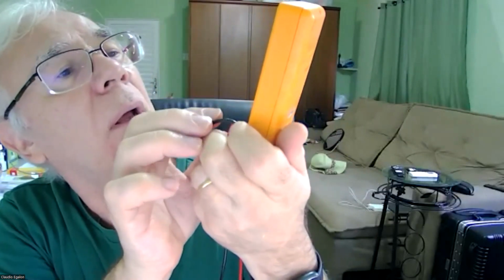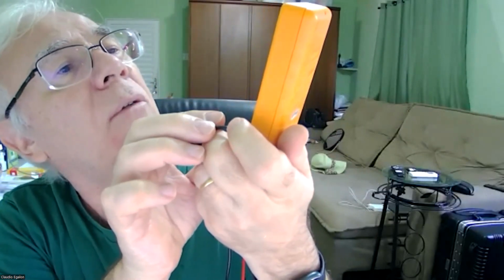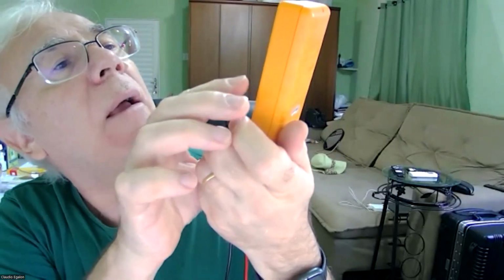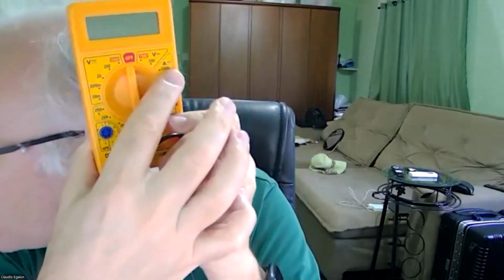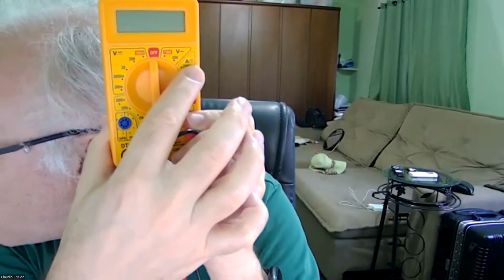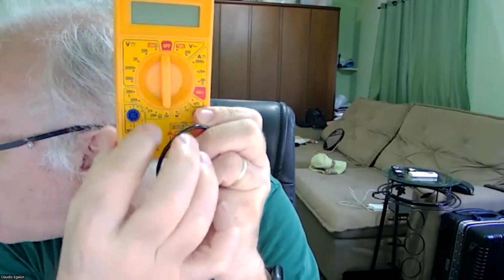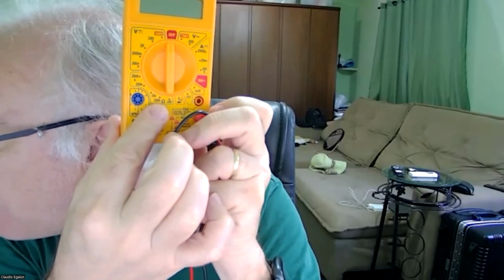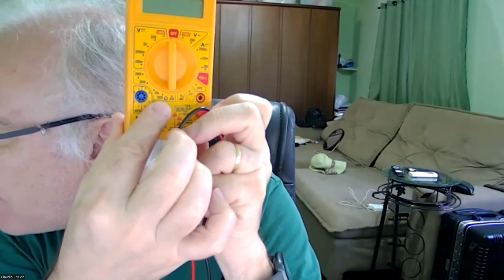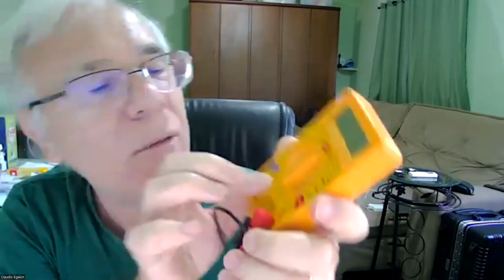Let's see. Oh, it's strange, this one doesn't have it. Oh, yeah, interesting what they did here. See, this one here is for amps, DC. Amps, voltage, and what we call the ohmmeter. Okay, what else do we have here?